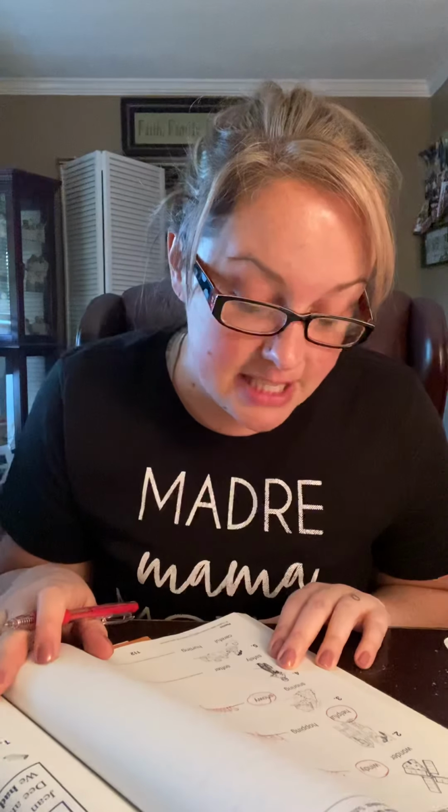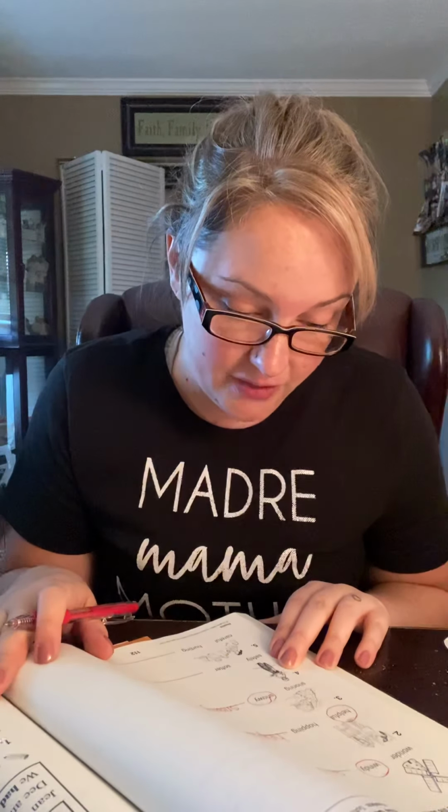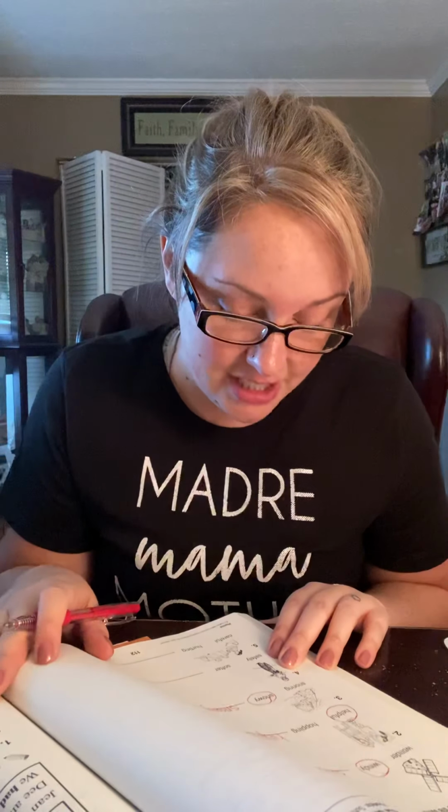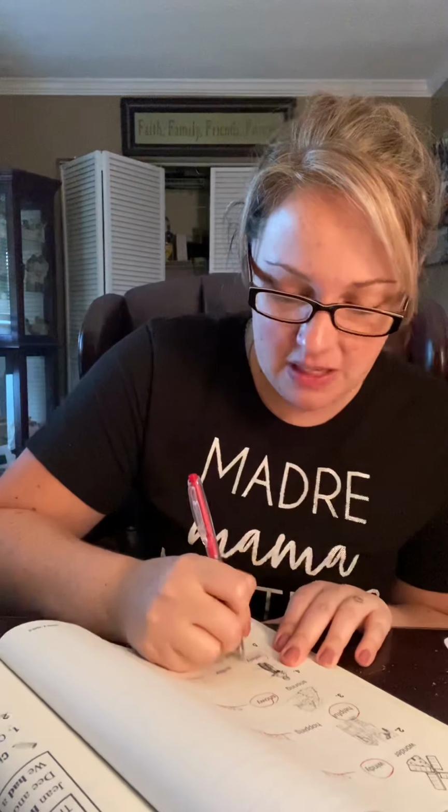Number 4. So it looks like we have someone on a bike. They're wearing their helmet, all that good stuff. Is it safely or softer? I think safely. They're being very safe with their safety gear on and everything.